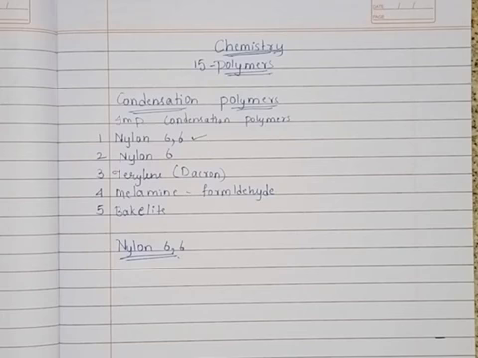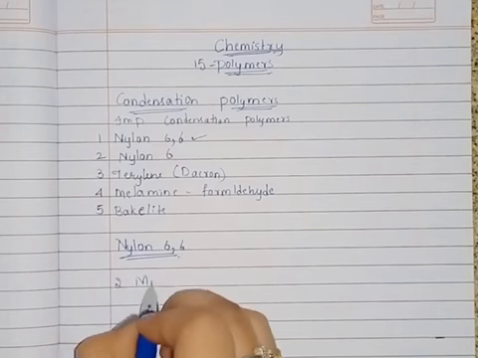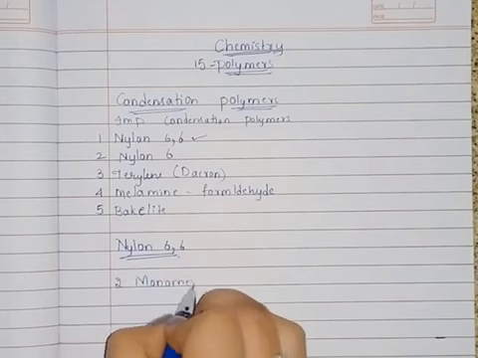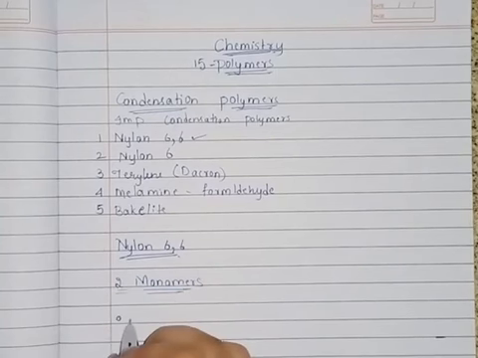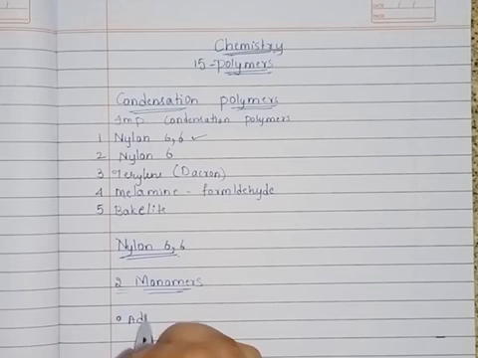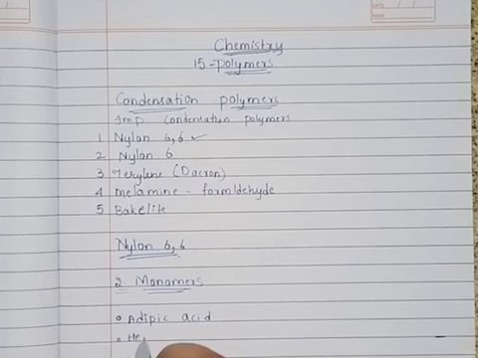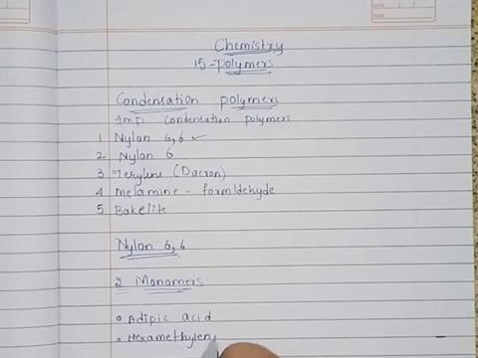Okay, so we require 2 monomers for the formation of Nylon-6, 6. The first monomer is called as Adipic Acid. Okay, and the next monomer is known as Hexamethylene diamine. Okay, so let's see the structure of adipic acid and hexamethylene diamine.